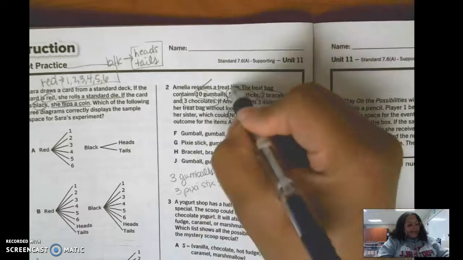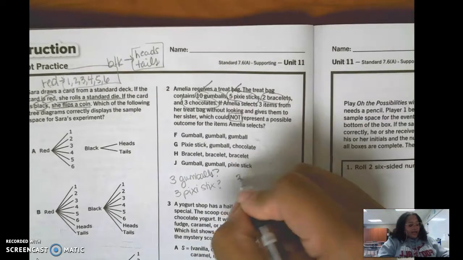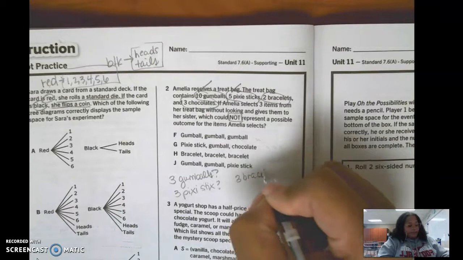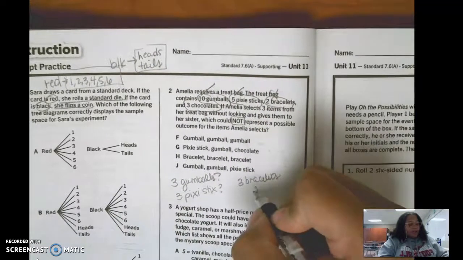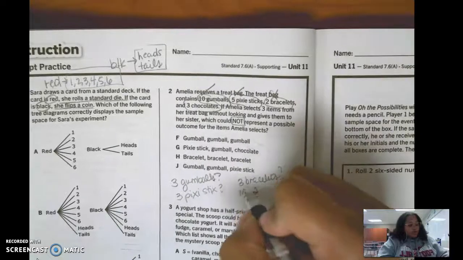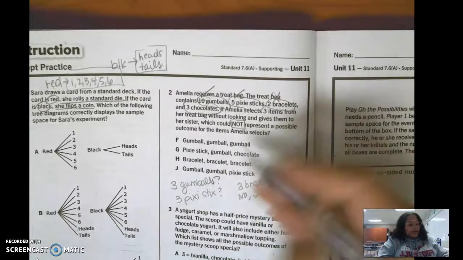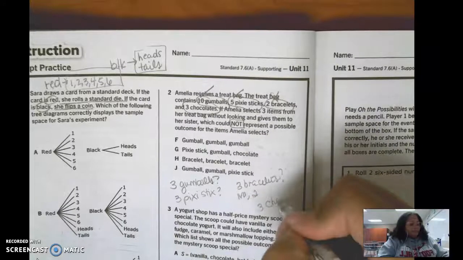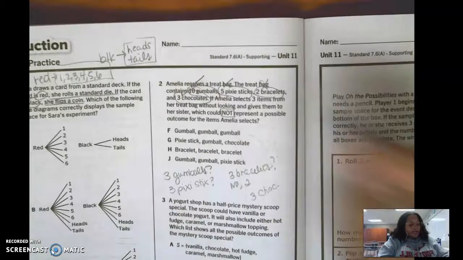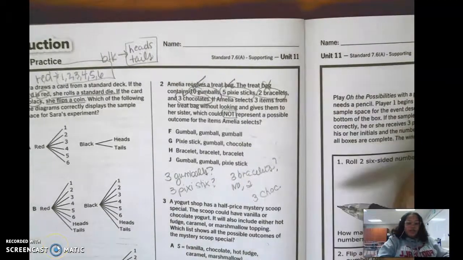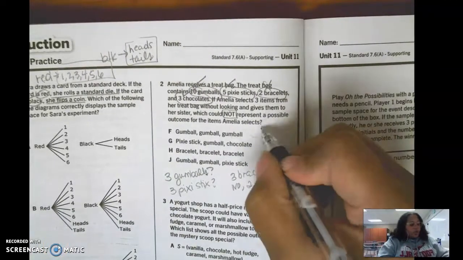Yes, I can because there's 5 of them. Can I get 3 bracelets? No, I can't, but I can get only 2. Can I get 3 chocolates in a row? Yes, I can because there's 3 chocolates. So you need to go through your answers and find out which one is wrong.